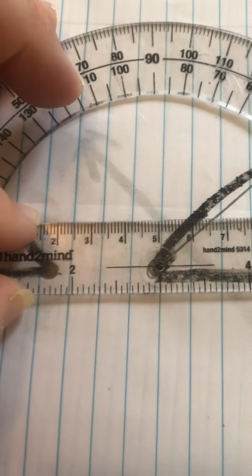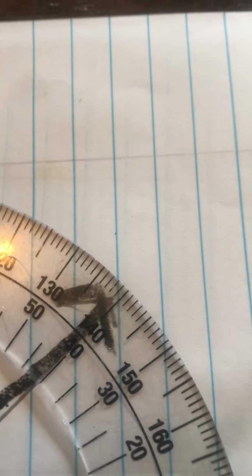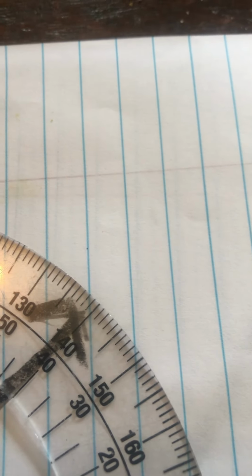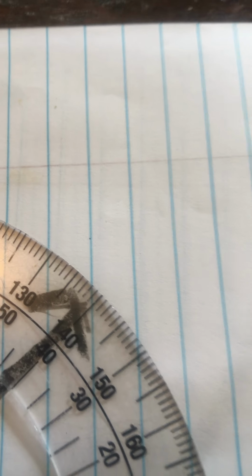So now let's come over here to this angle. It looks pretty similar. I'm going to find my vertex, line that hole up on the vertex, and make sure that bottom line is going straight through there. Now I'm going to look at here. It's going through two numbers. It is going through 40 and 140.